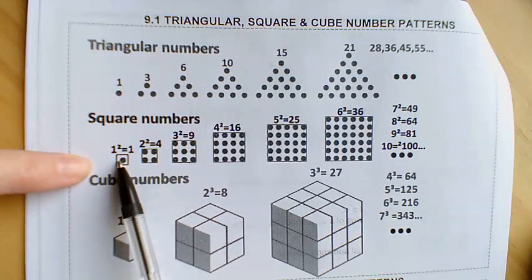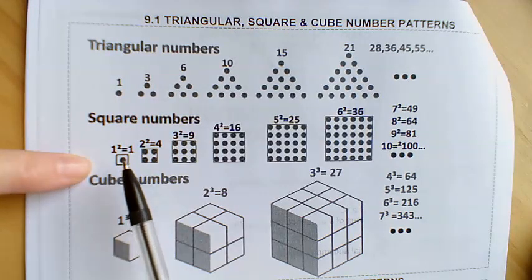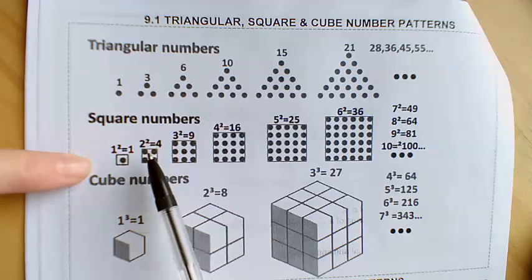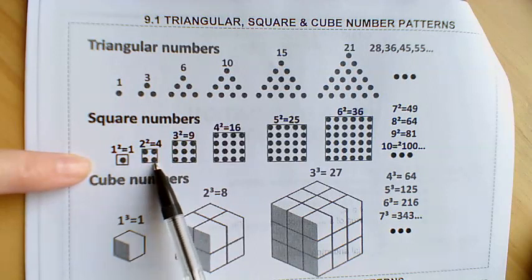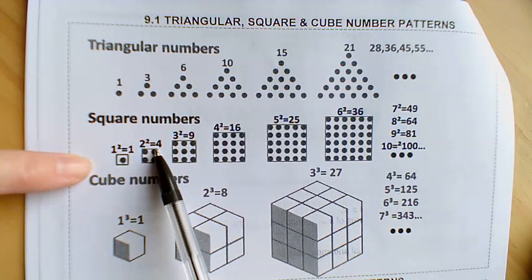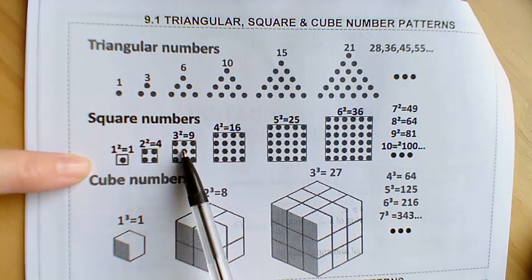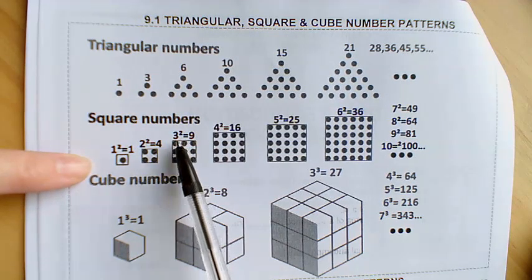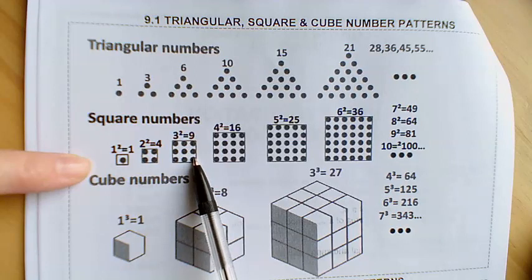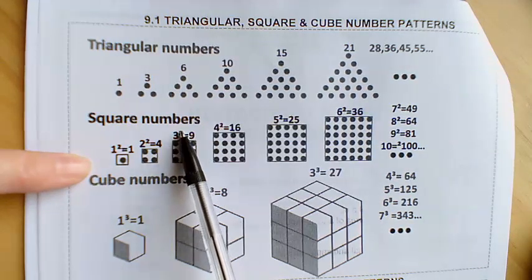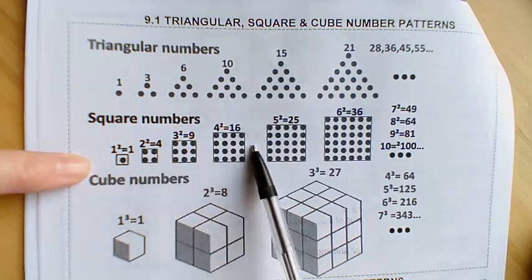So the first square number is just one square that has an area of 1 by 1 or 1 times 1, which is 1. Then the second square number comes from a 2 by 2 square. So 2 times 2 or 2 squared gets you the 4. Then the third square number comes from a 3 by 3 square. So 3 times 3 would get you the area of that, or how many wee dots there are in there if you want to think of it like that. So 3 rows of 3, 3 times 3 or 3 squared gets you 9. And that just keeps going.